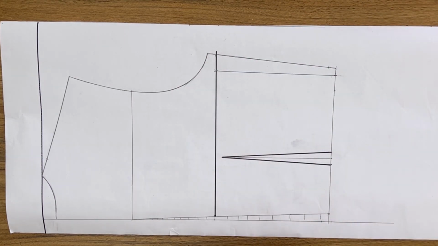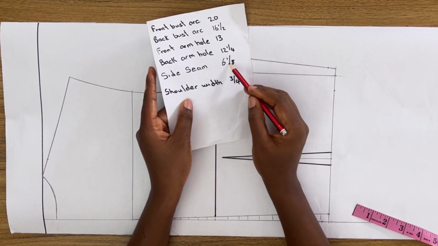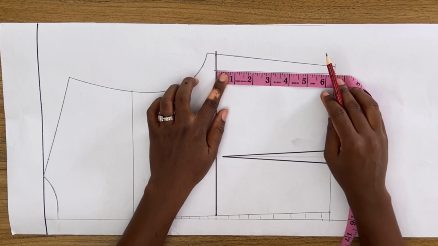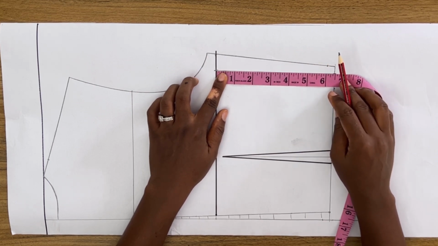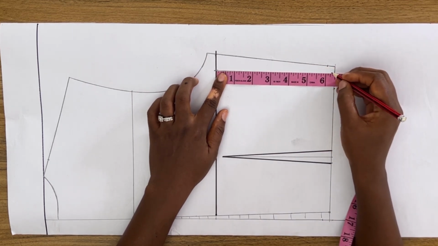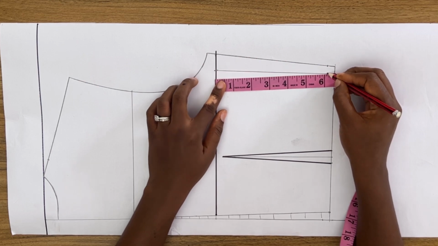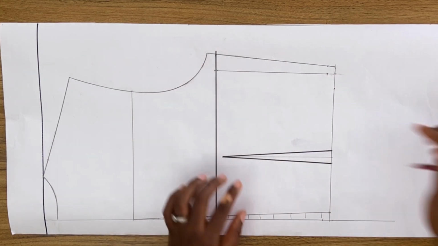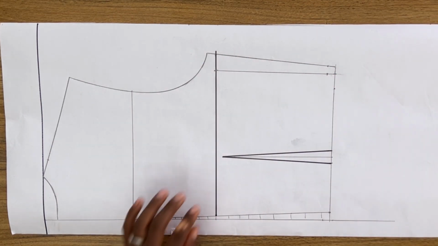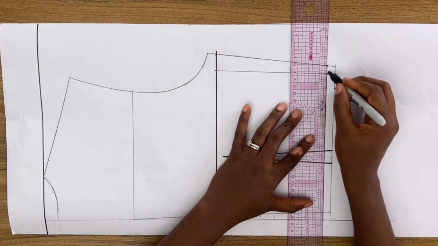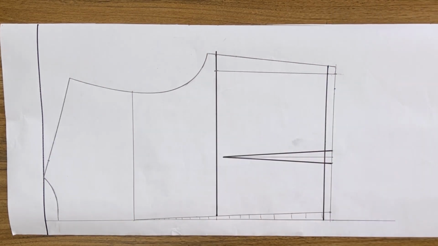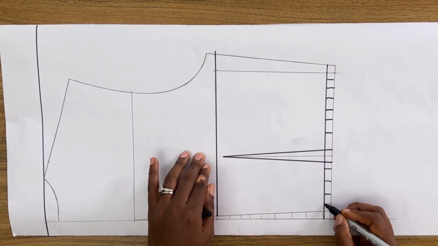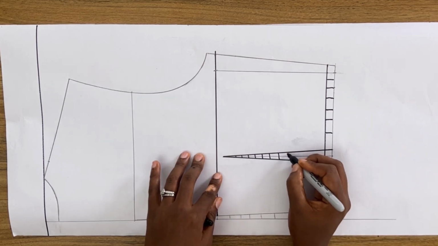Next, my side seam measurement on the top measures 6 1/8 inches. Now from the bust line, I'm going to take this measurement toward the waistline and then mark 6 1/8 inches. From this point, I'm going to square a line to center back. So this line is the hem of the top. This shaded part will be cut out of the back of the top because, as I said, the top is slightly shorter than my actual back waist length.